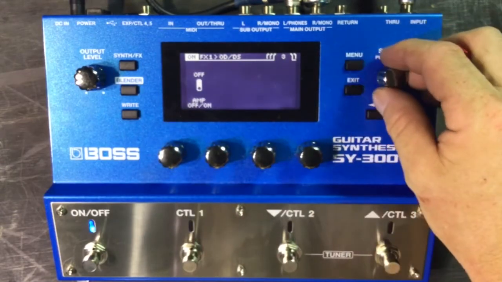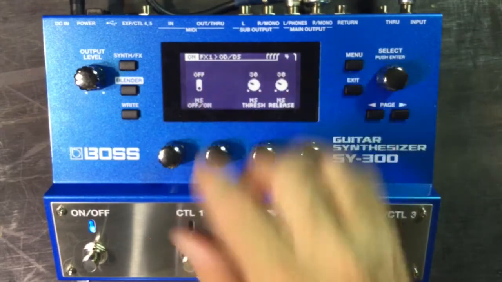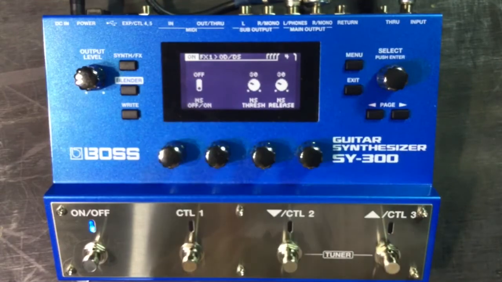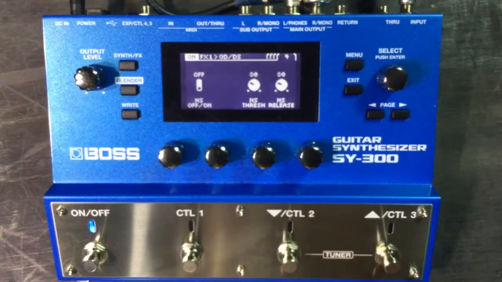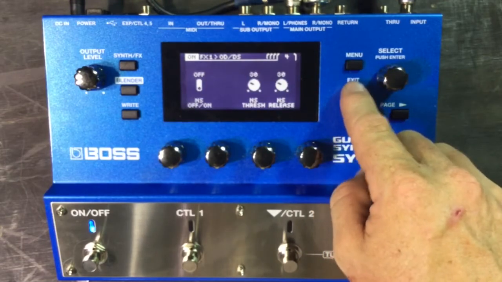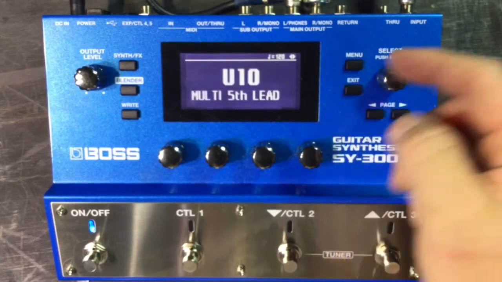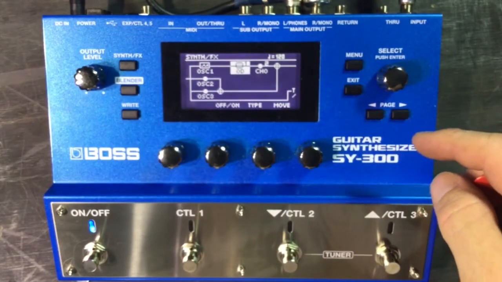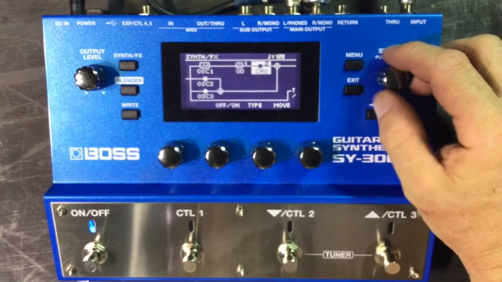Then we go to the next page, and we've got a noise suppressor there, which I can verify works really well, and you can set the threshold and release on that. Next we want to exit out of that, and we'll go back in actually, so press the Synth FX button again, and we can go through.